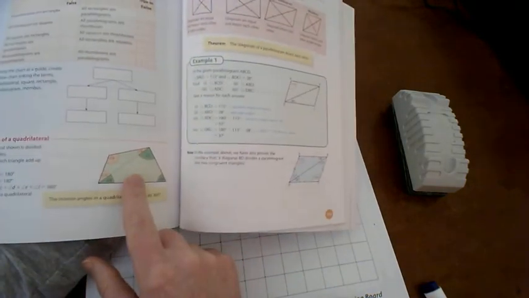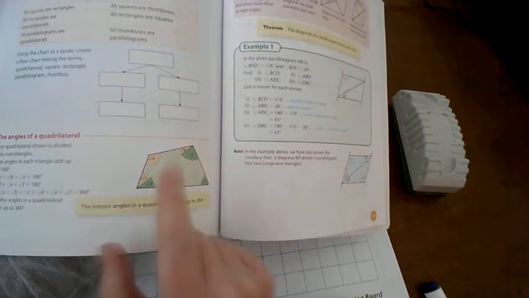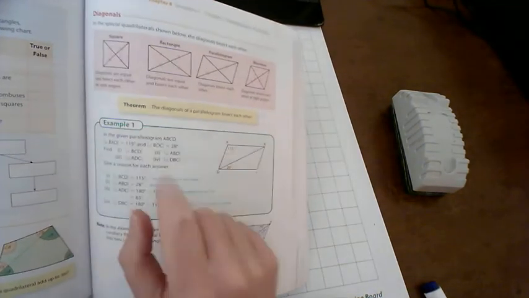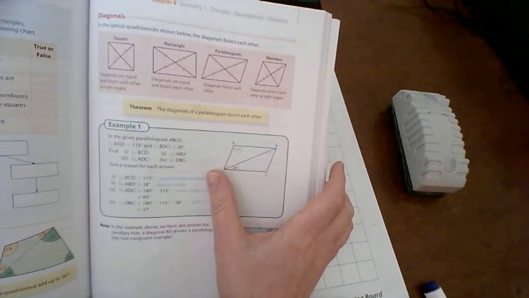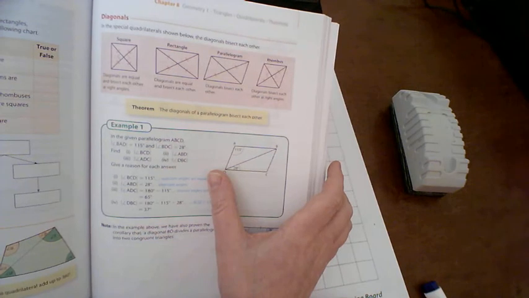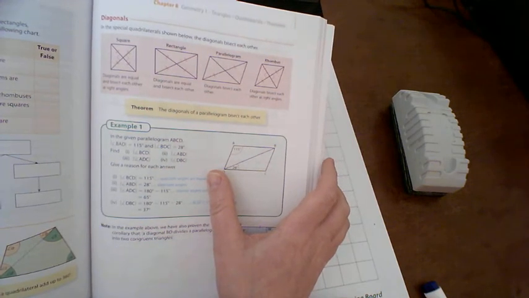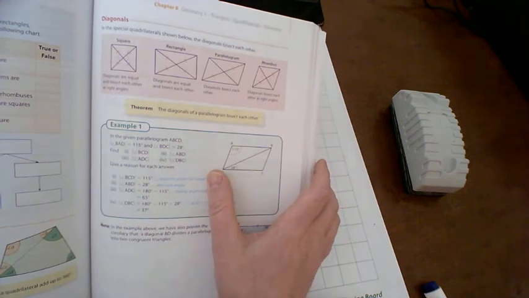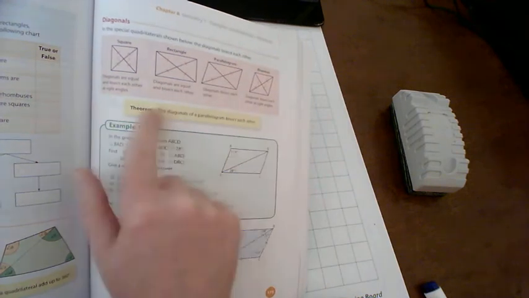Then angles in a quadrilateral obviously add up to 360. So when there's 4, 1, 2, 3, 4, they should add up to 360. Again, take that down. And then diagonals. When you draw a diagonal through squares, rectangles, parallelogram, rhombus, what happens? Which angles are equal? Which lengths are equal? And so on. So if you could take down that and then this yellow box.